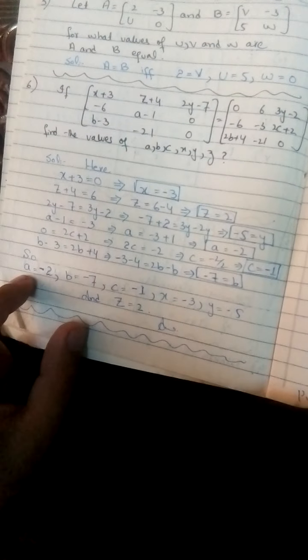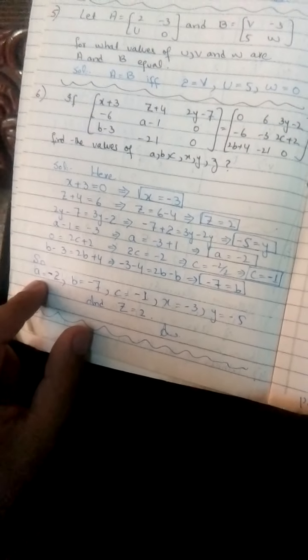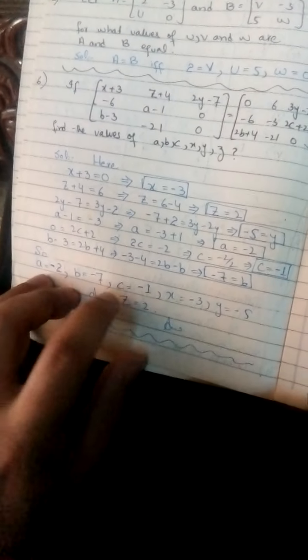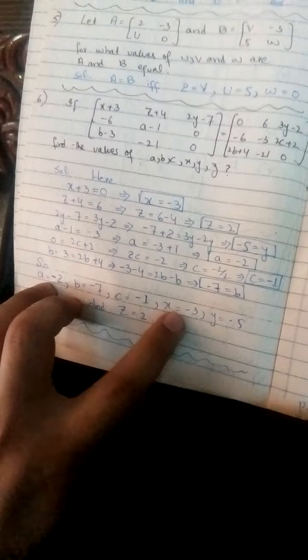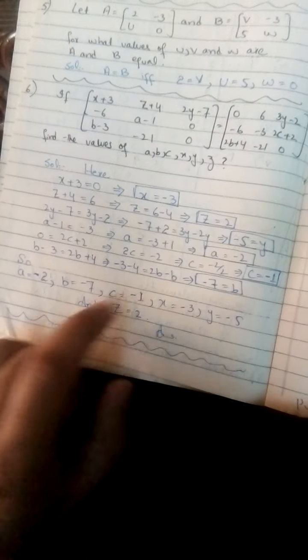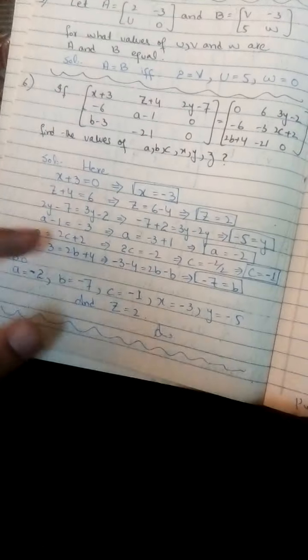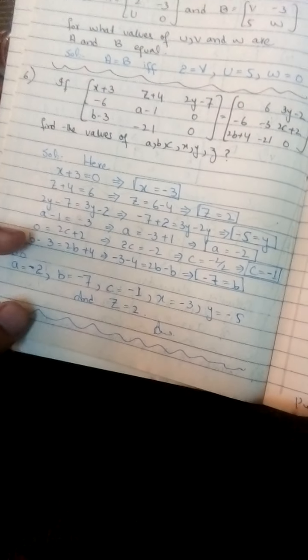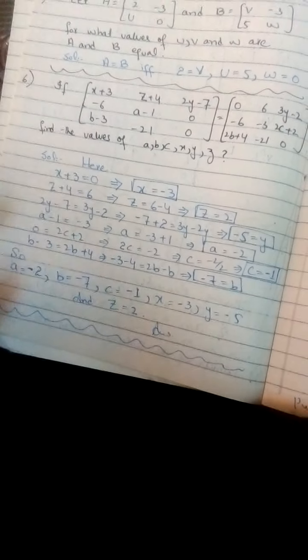So the answer is: a is negative 2, b is negative 7, c is negative 1, x is negative 3, y is negative 5, and z is 2. So these are the values of these variables or these elements.